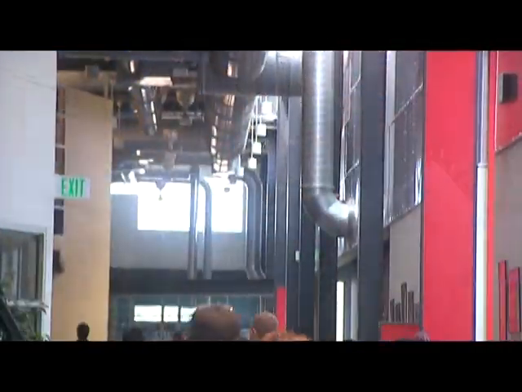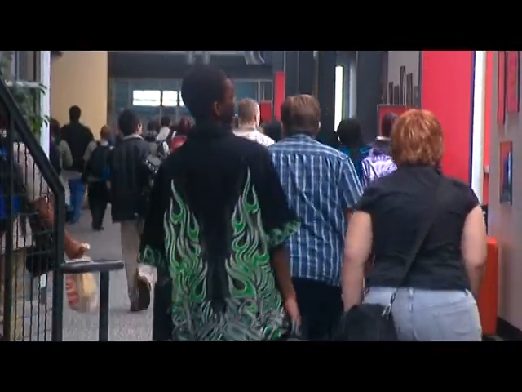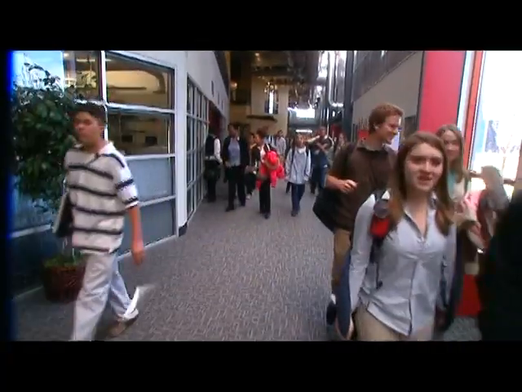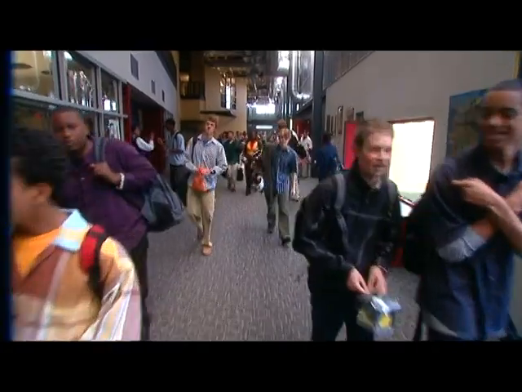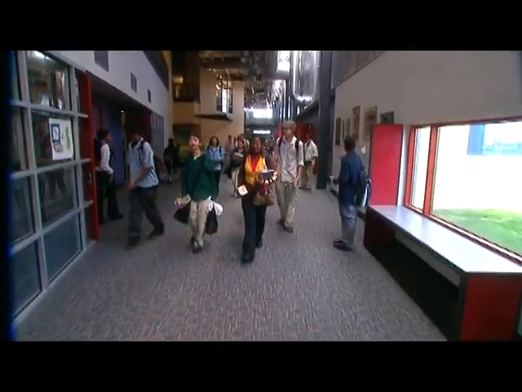Our students today are roughly 65% minority and 45% low income. This is the most ethnically and economically diverse school in the state. We have everything from homeless kids to kids whose parents have private jets.